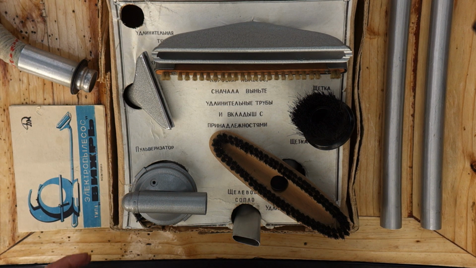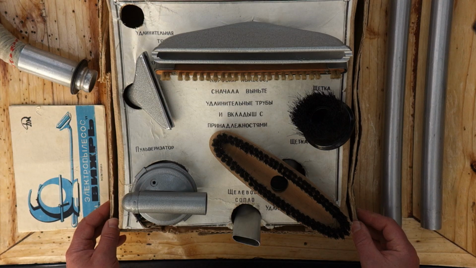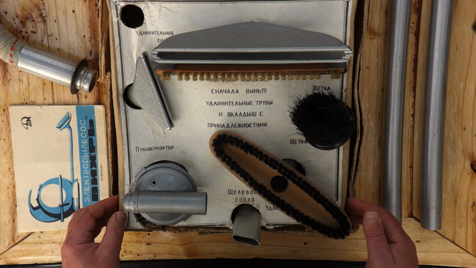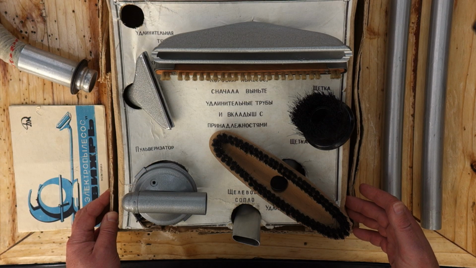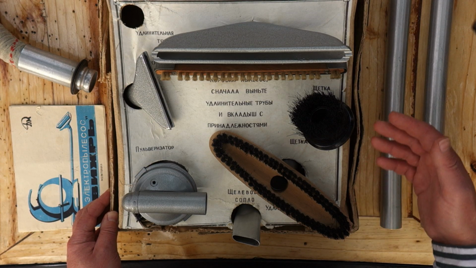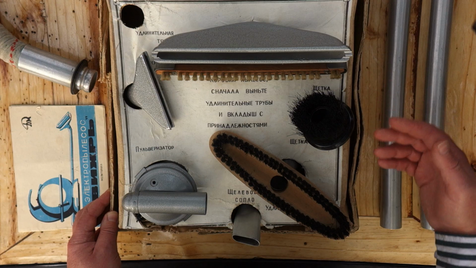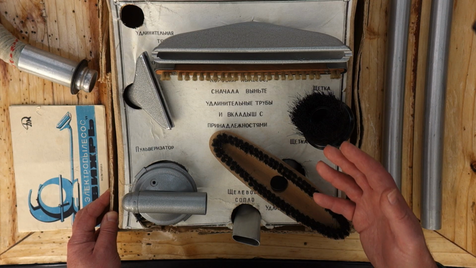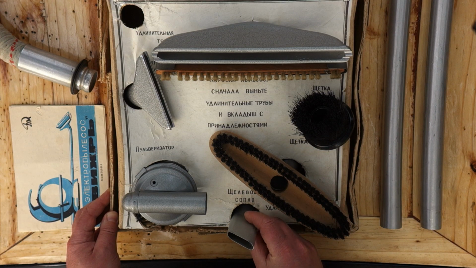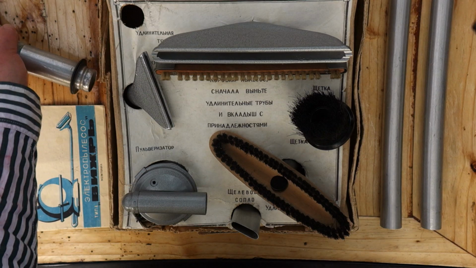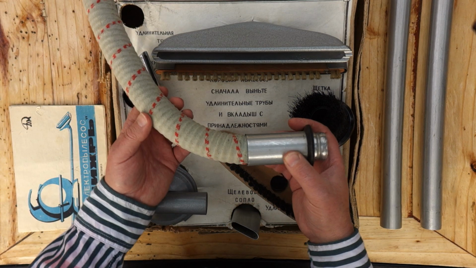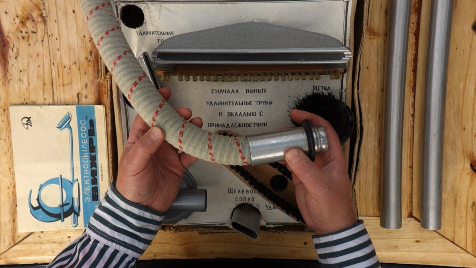Now, this doesn't have either of those, but it does have a strong box with this insert where all of the tools are neatly labeled and explained. So there are brushes for different floors, for hard floors and for carpets, for cleaning clothes, and a crevice tool. And these are all made out of aluminium and wood, so they're very tough. And the flexible hose is made from rubber with a cloth coating.